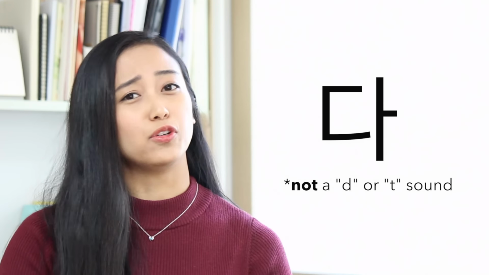Here's a word to practice with. Ka, kap, ta, which means to be close. Ka, kap, ta. Okay, and then we have these 3 consonant sounds. So the first one is neither a D nor a T sound.